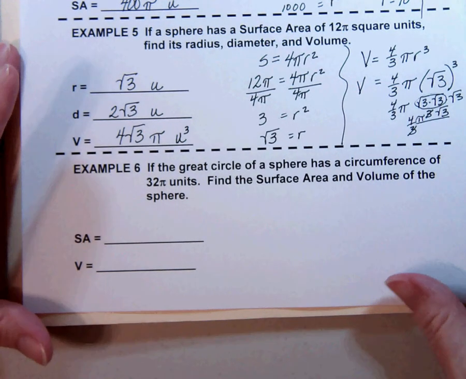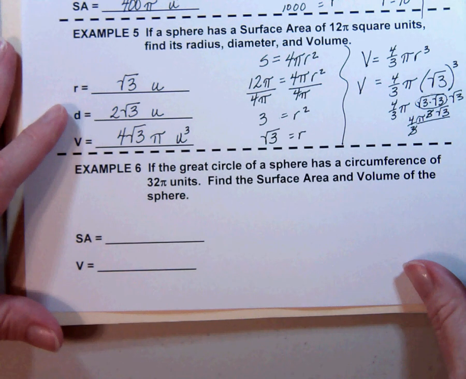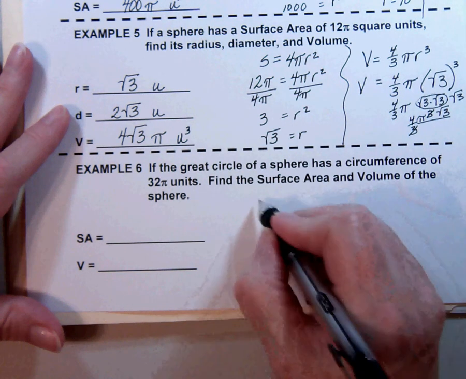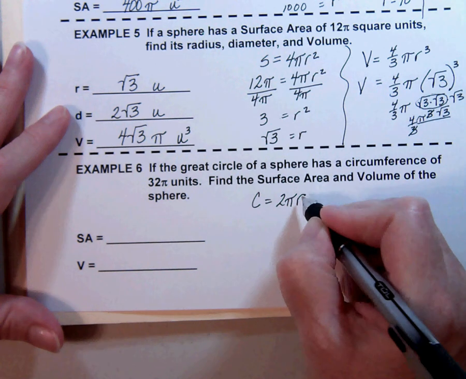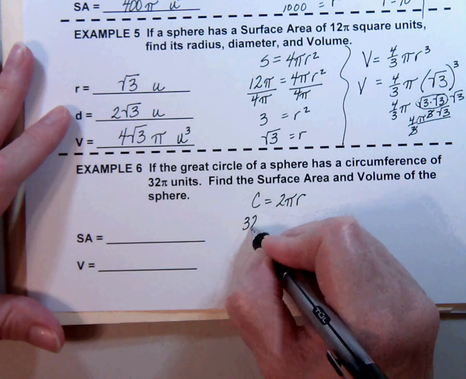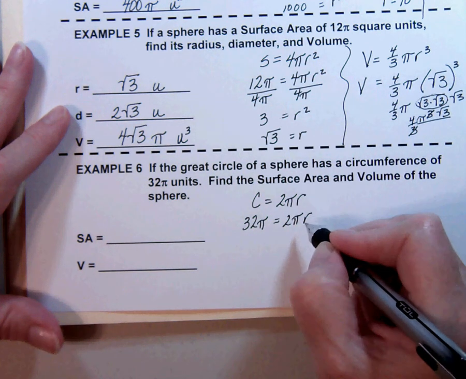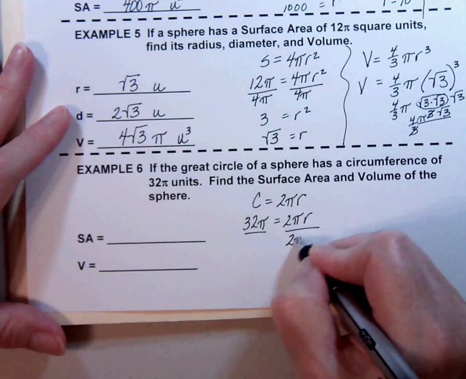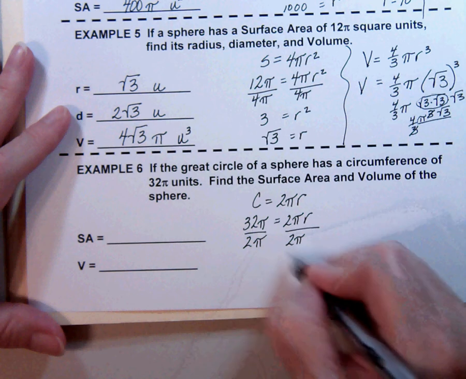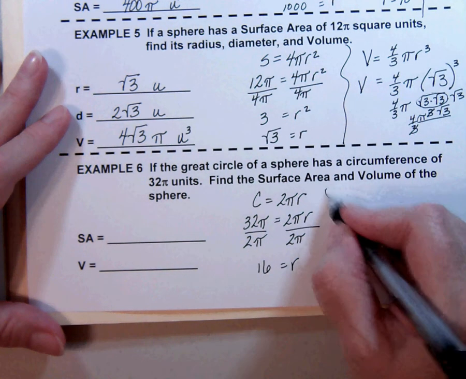Alright. If the great circle of a sphere has a circumference of 32 pi, find the surface area. Now we haven't used this formula in a while, but the circumference formula is 2 pi r. So by knowing the circumference is 32 pi, we'll be able to get the radius. We need that to be able to solve area or volume. So if you divide out 2 pi, your radius here would be 16. Now we can do both surface area and volume.